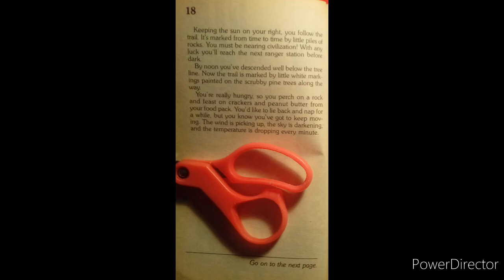By noon, you've descended well below the tree line. Now the trail is marked by little white markings painted on scrubby pine trees along the way. You're really hungry, so you perch on a rock and feast on crackers and peanut butter from your food pack. You'd like to lie back and nap for a while, but you know you've got to keep moving. The wind is picking up, the sky is darkening, and the temperature is dropping every minute. Go to the next page.